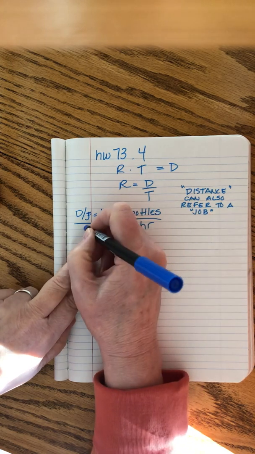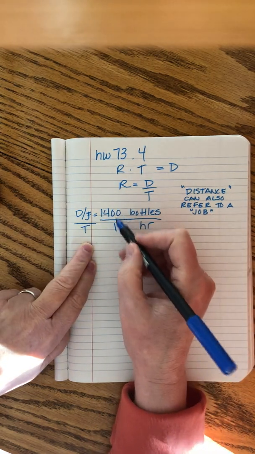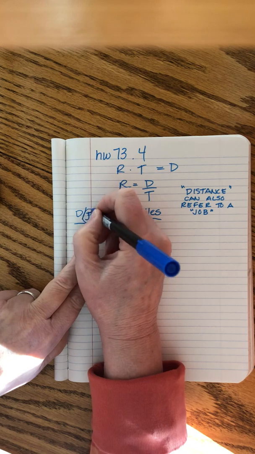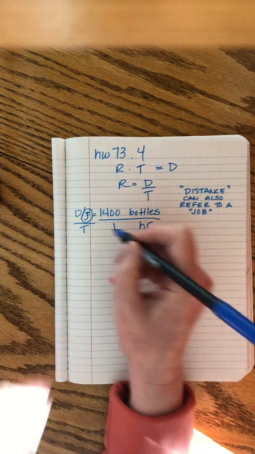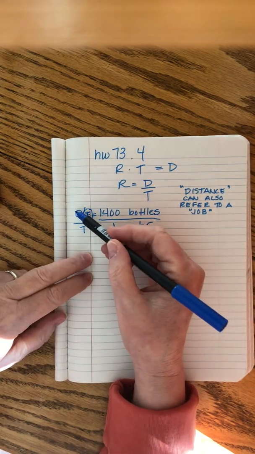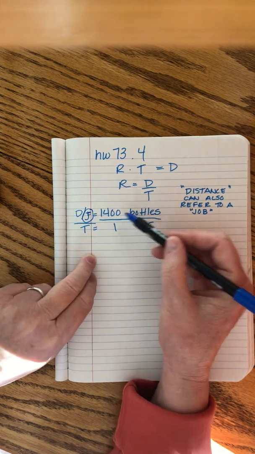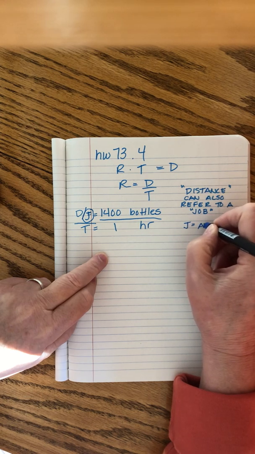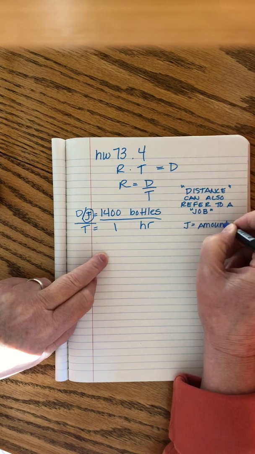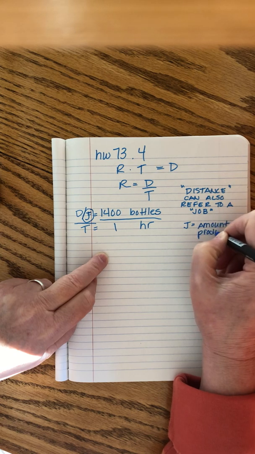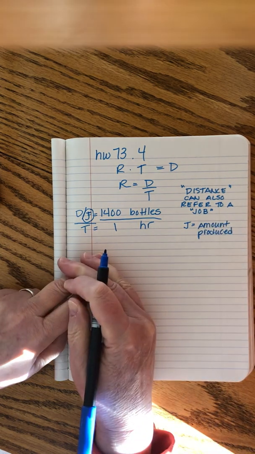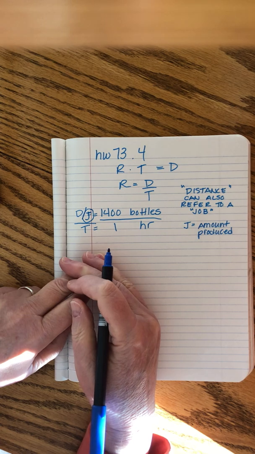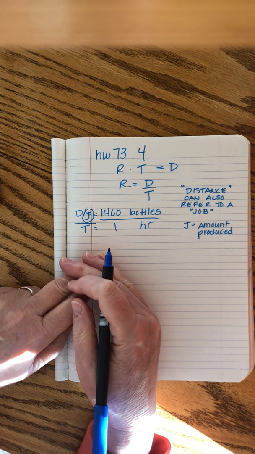But the bottom one is definitely time, right? So we can see this is a rate. Job is the one that makes more sense for this, okay? So this time, instead of having a distance, a unit of length, it's an amount of production. So job equals the amount produced. Okay. How many bottles could the machine produce if it operated for 8 hours?